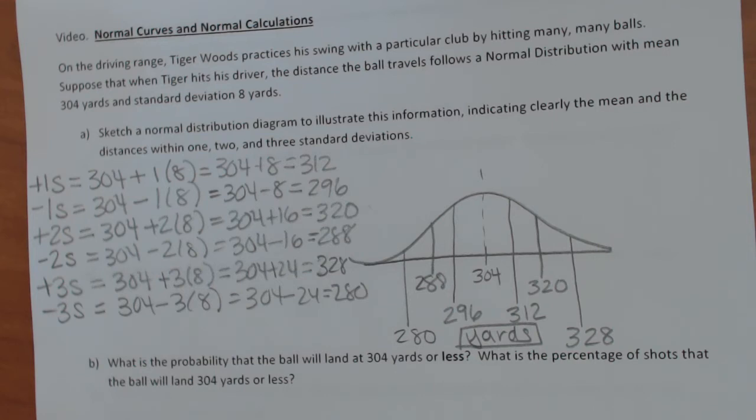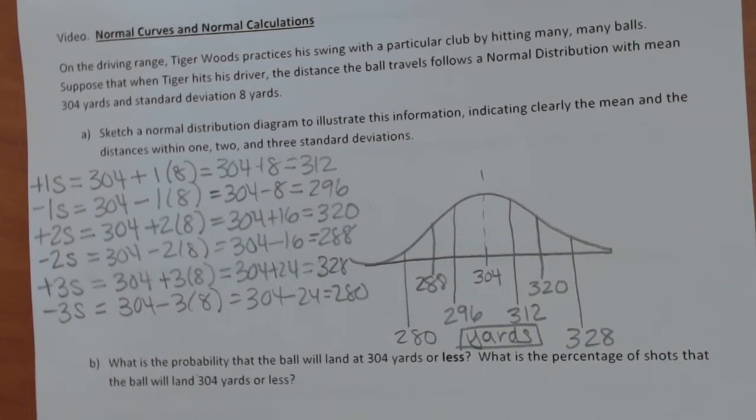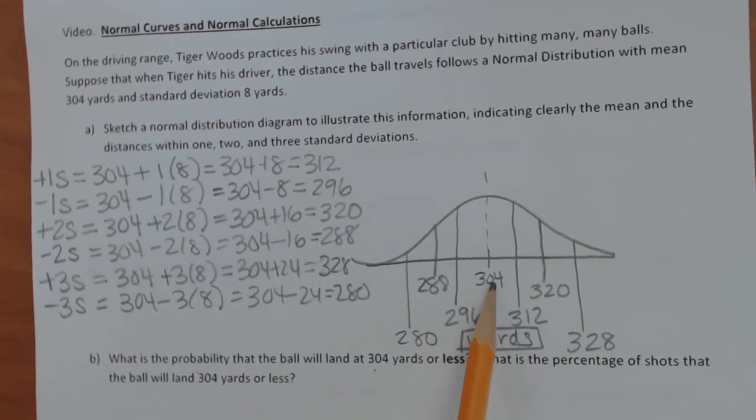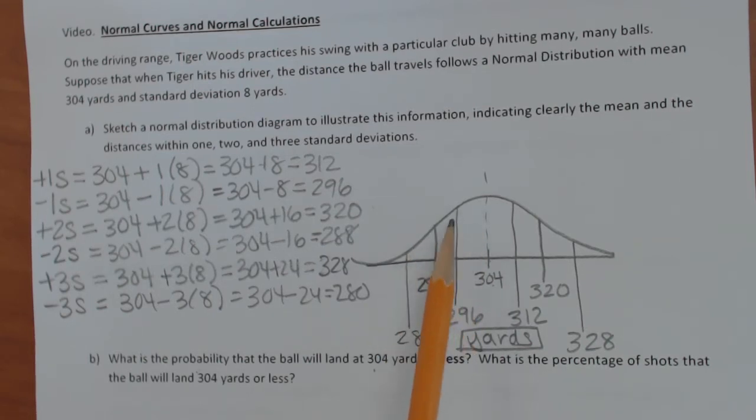Okay, part B. What is the probability that the ball will land at 304 yards or less? What is the percentage of shots that the ball will land 304 yards or less? So first, let's tackle the probability, and then we'll do the percentage. So looking at 304 yards or less. So that's right here. Here's 304 yards, and then less, we're talking about this half of the diagram, because remember, the mean is the halfway point.